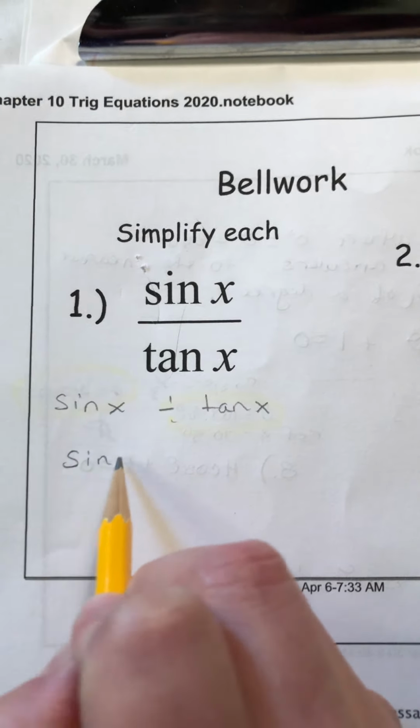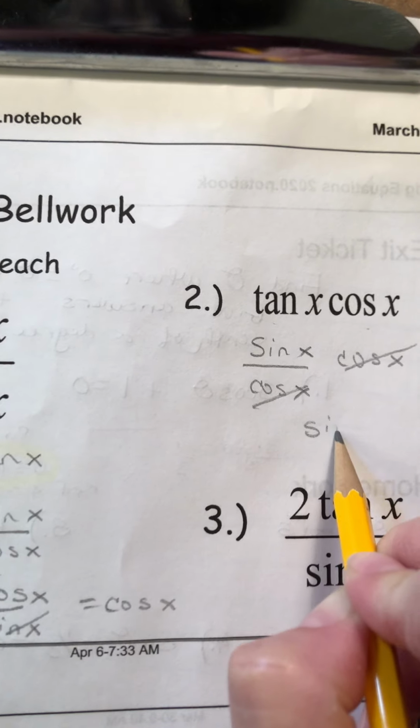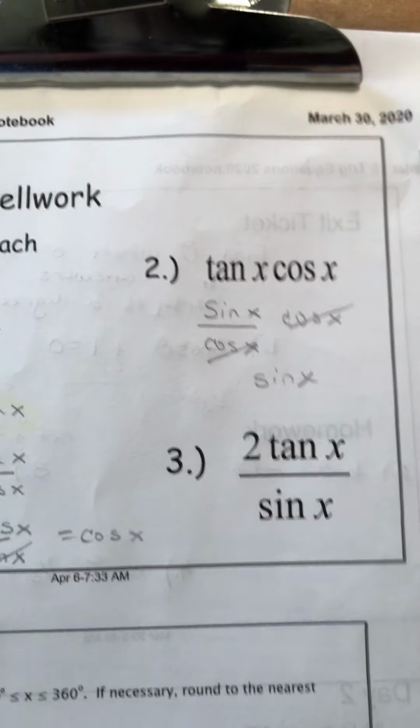Example number 2. Tan x times cosine, again, right away, let's ditch that tan x. Sine x over cosine x replaces tangent, times cosine of x, and what cancels? Cosine x here and here, and your final answer is just sine x.